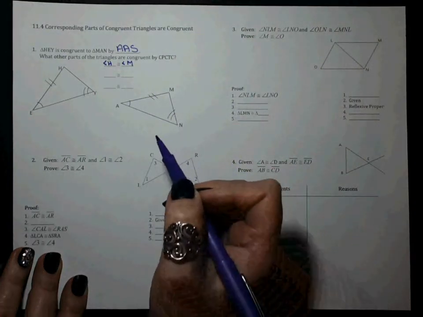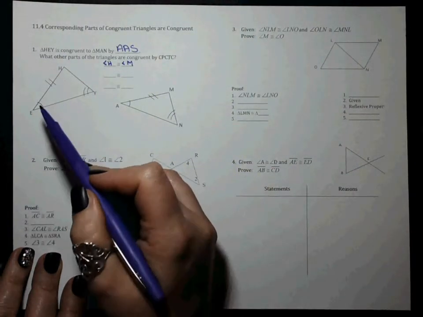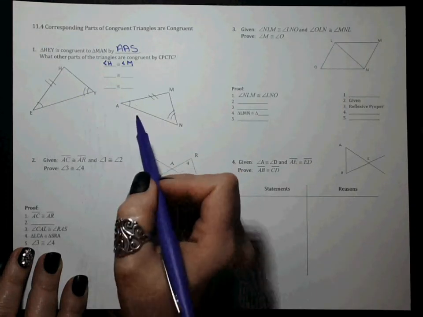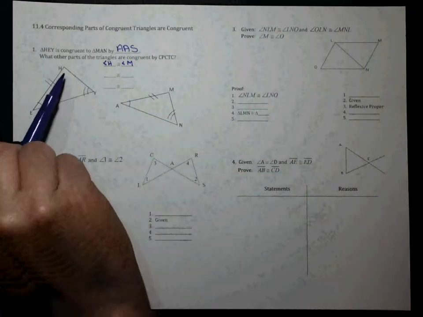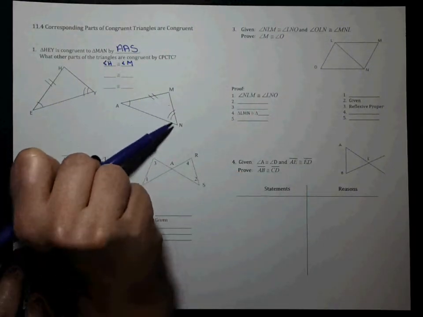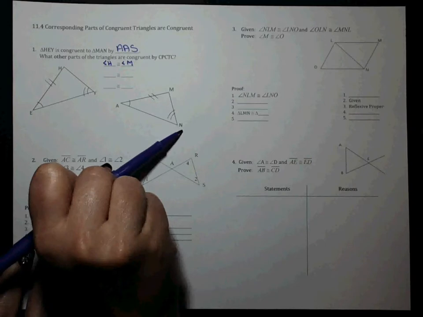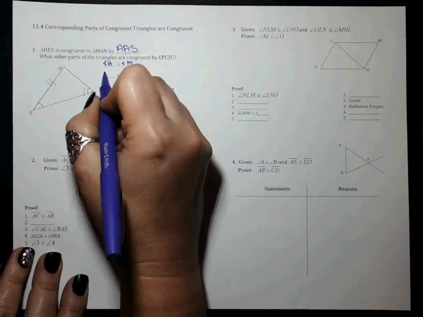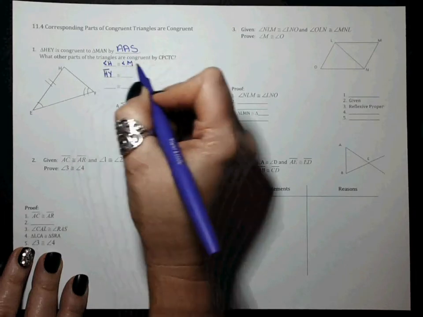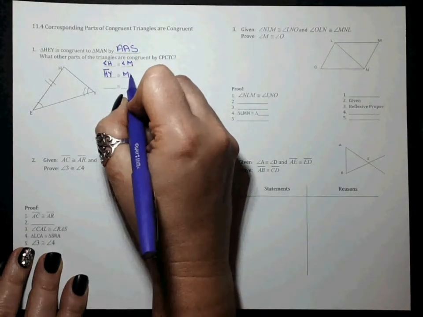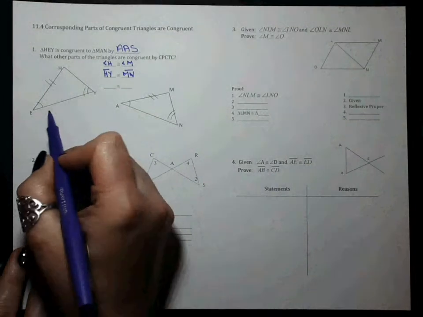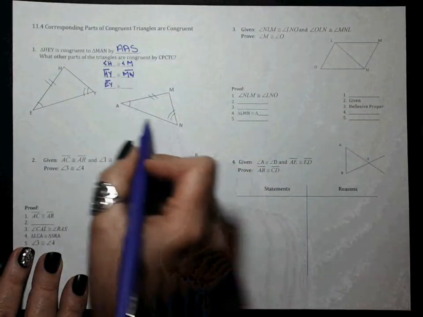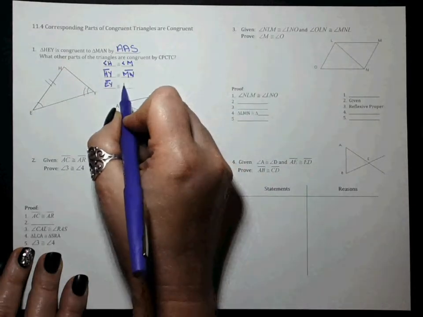Now let's look at our sides. So we know that EH is congruent to AM, but since these two triangles are congruent, side HY and side MN are corresponding parts of congruent triangles. So they are congruent as well. So we can go ahead and write that statement as well. And then lastly, our third side. So side EY is going to be congruent to side AN.